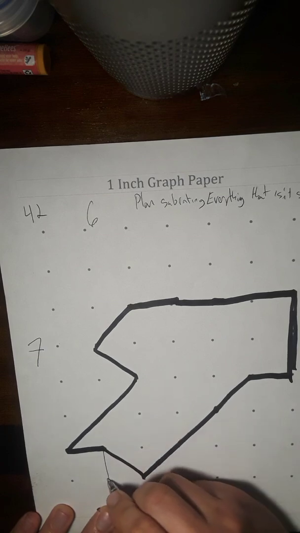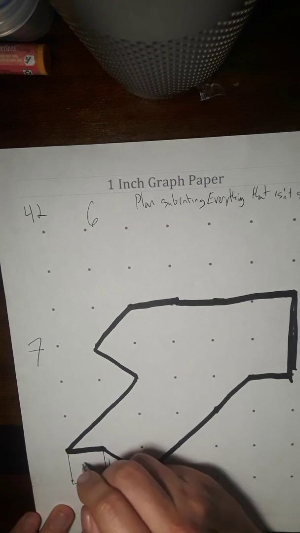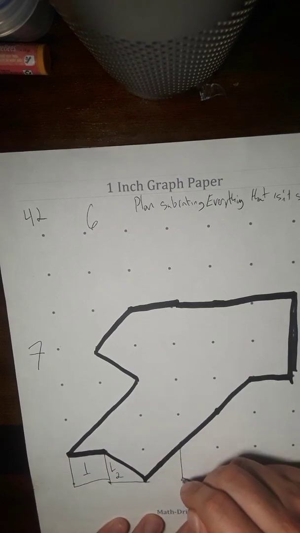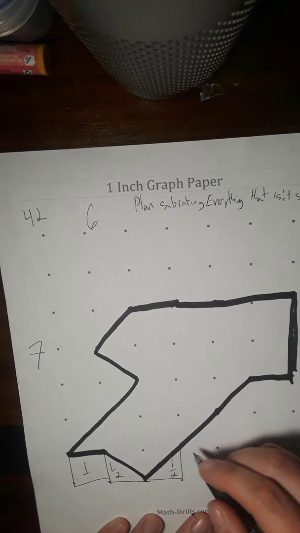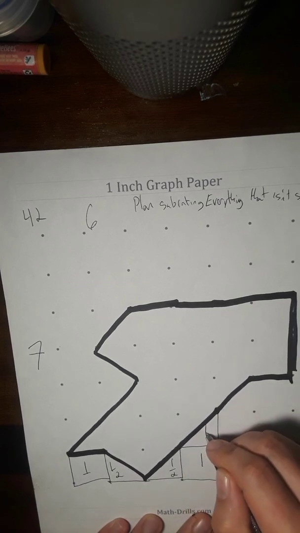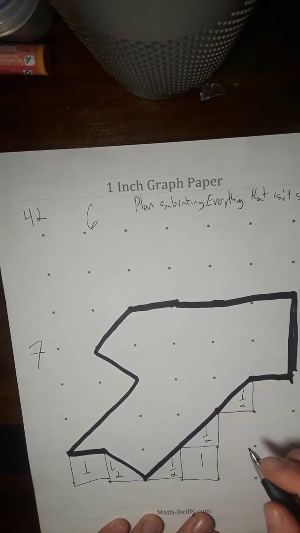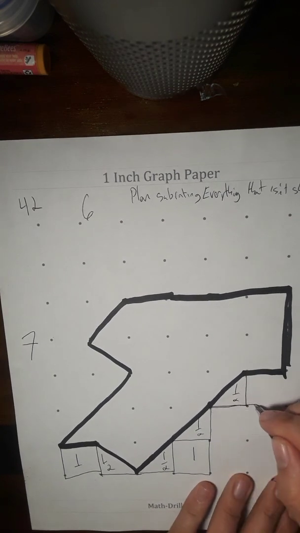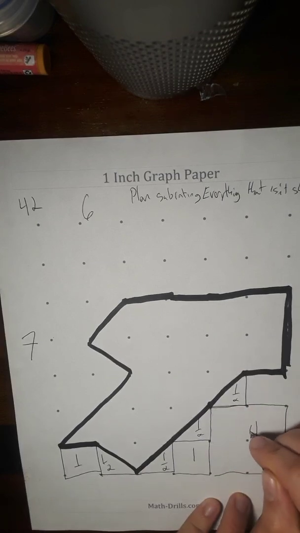So we've got 1/2 right here. We've got 1 right here. We've got another half right here in the form of a triangle. We've got a square right here. We've got another triangle right here, 1/2, and another triangle right here, 1/2. We've got this whole big box right here. 1, 2 times 1, 2, that's going to be 4. We've got a square right here.